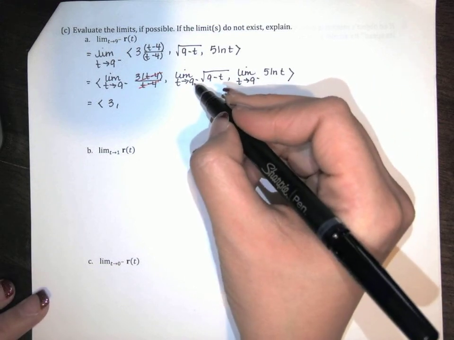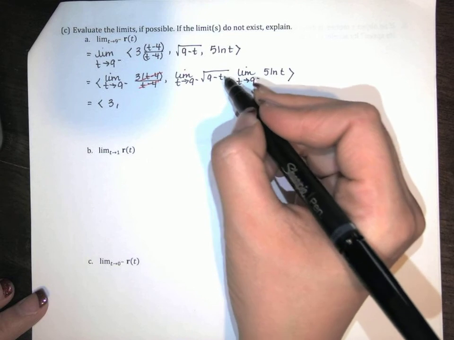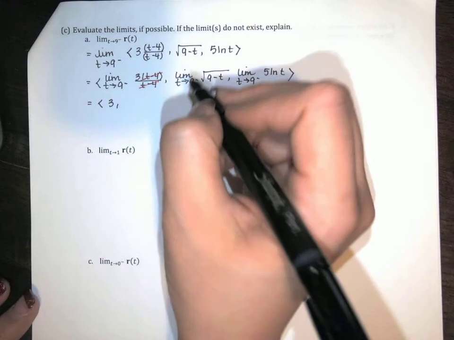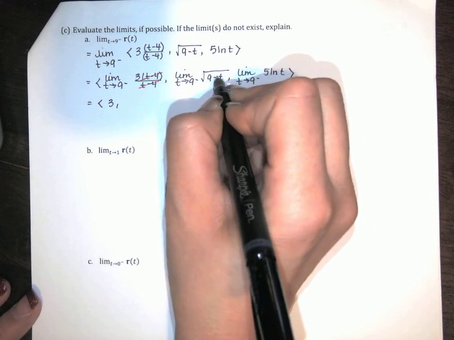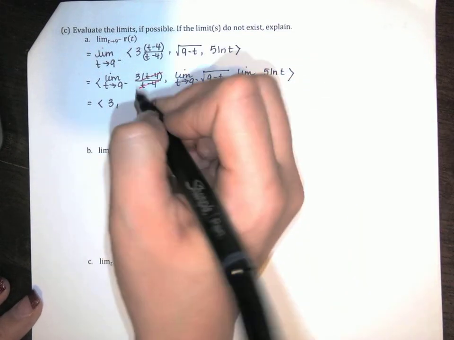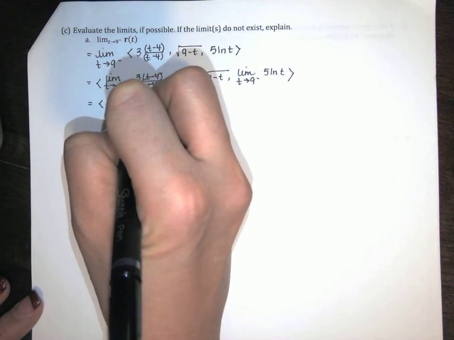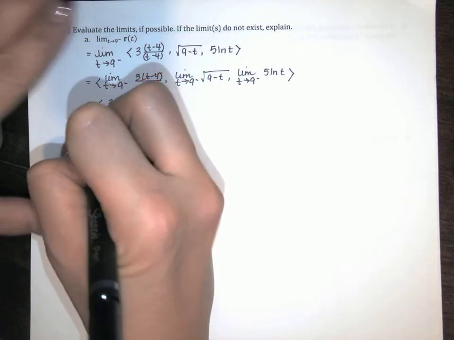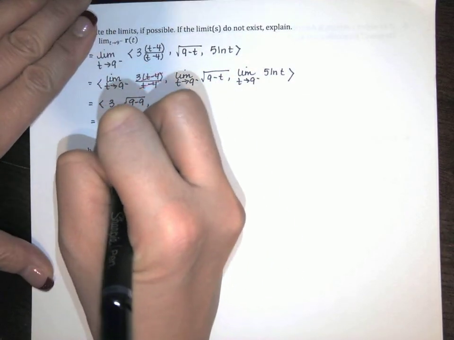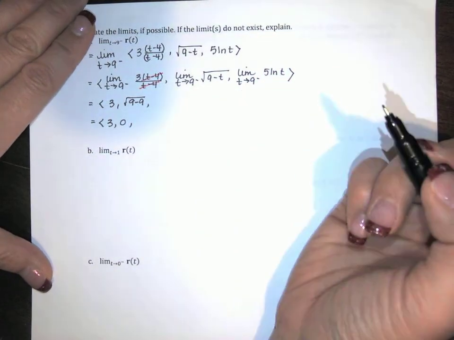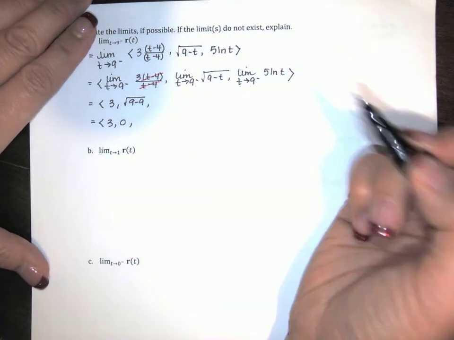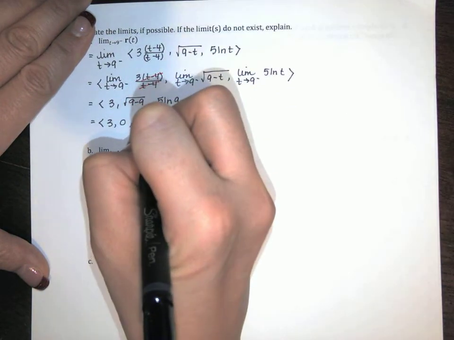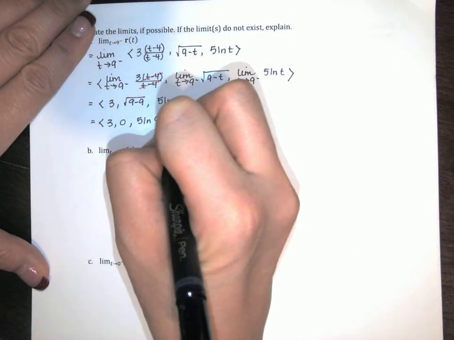As t approaches 9 from the left, this is a tiny positive number. Square root of a tiny positive number is a tiny positive number. So as t approaches 9, we just get square root of 9 minus 9. It's continuous there to the left of 9, and that just reduces to 0. And logs are continuous on their domains. I can plug in 9 to that. If I want a decimal approximation, I can get out my calculator, but I don't need it.